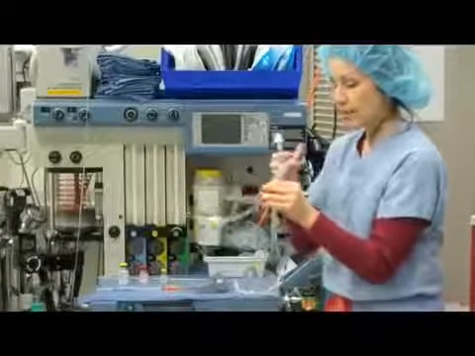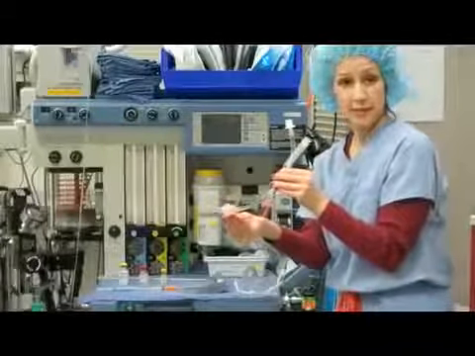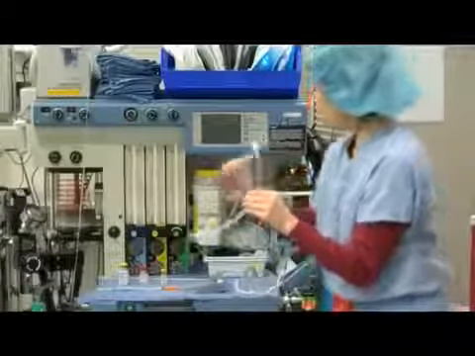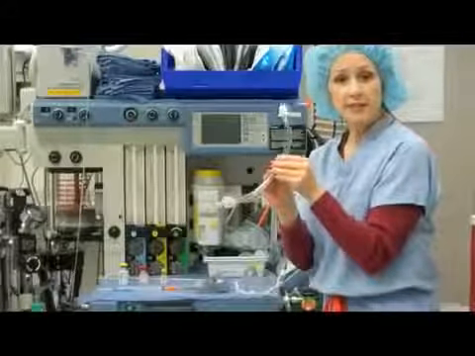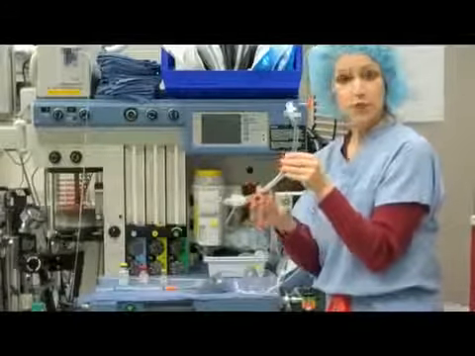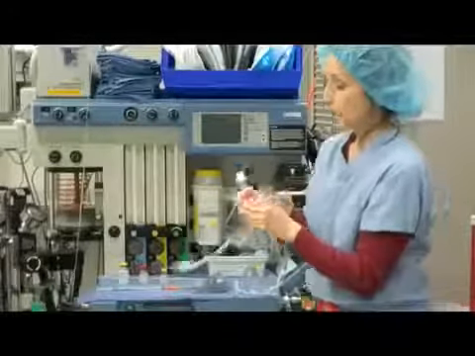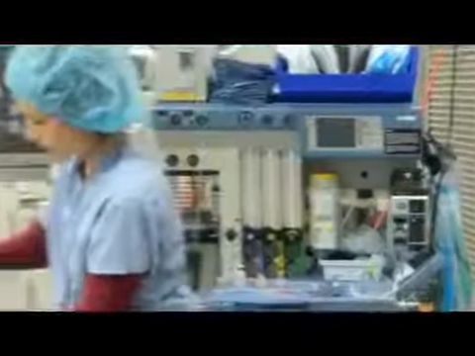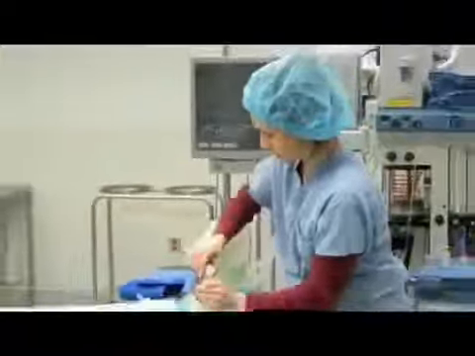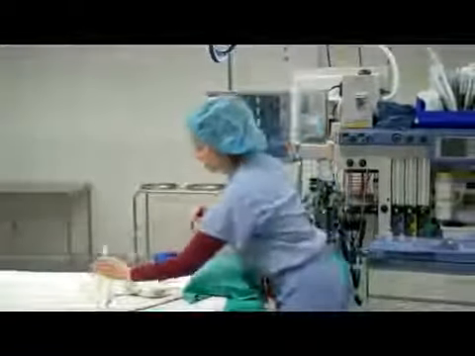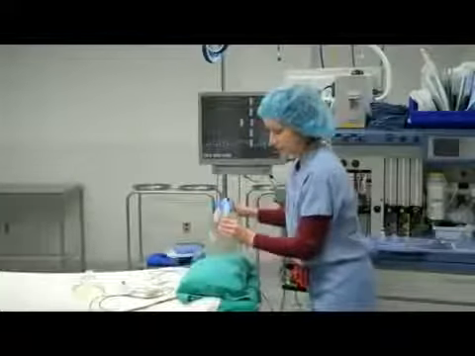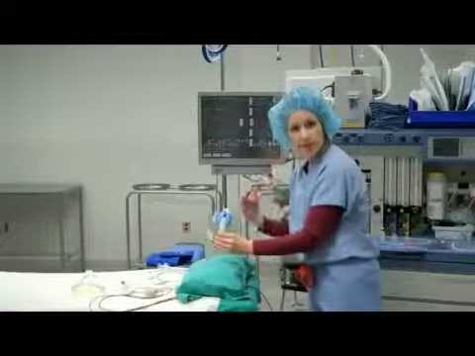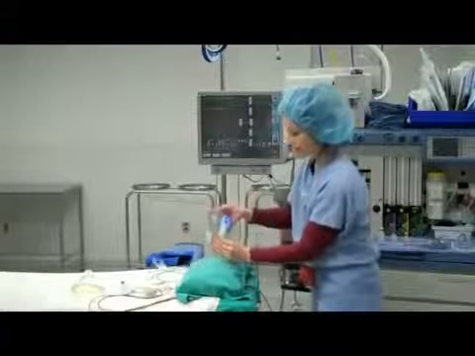We inflate the cuff that sits at the end of this breathing tube. So now this cuff is inflated and it is sitting inside the patient's trachea, so the breathing tube won't move. Okay? So what I'm going to do is attach this breathing tube onto the circuit here to demonstrate how, once this breathing tube is in, we then go ahead and manage the patient's general anesthetic.